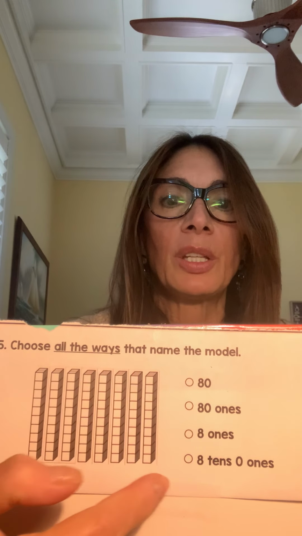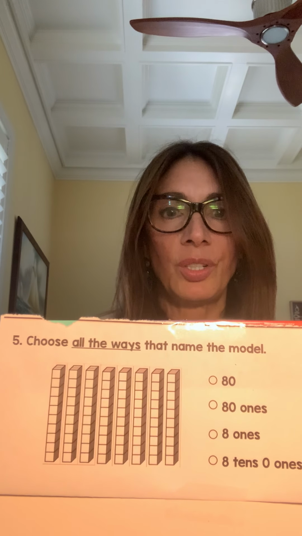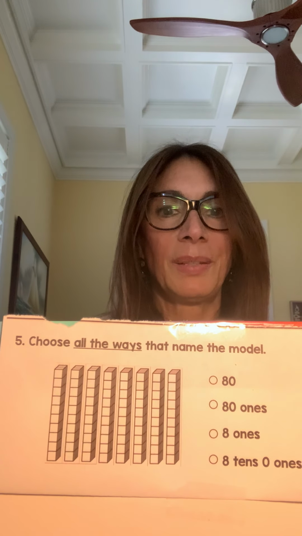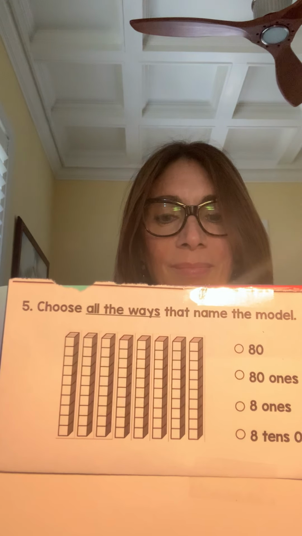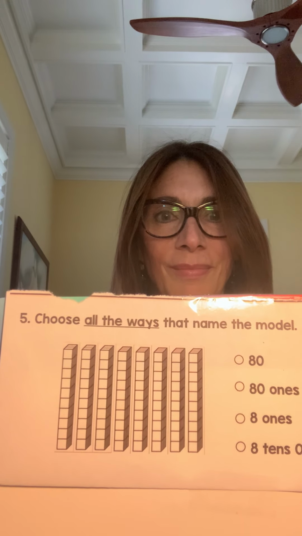I'm going to give you a minute to decide which one of these choices would be the correct answers to tell you what this model is. What number does that model show? Okay, take a minute and look at it. Okay, so our choices were 80, or 81s, or 8 ones, or 8 tens and 0 ones.